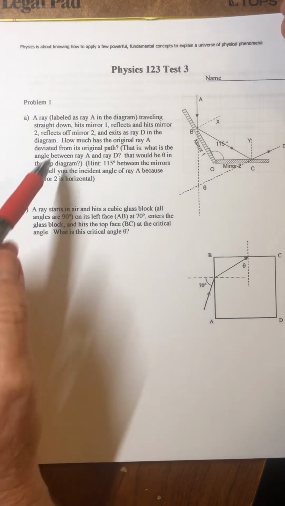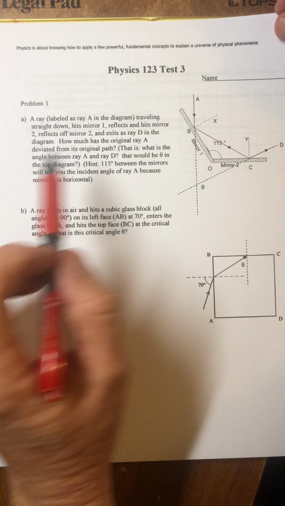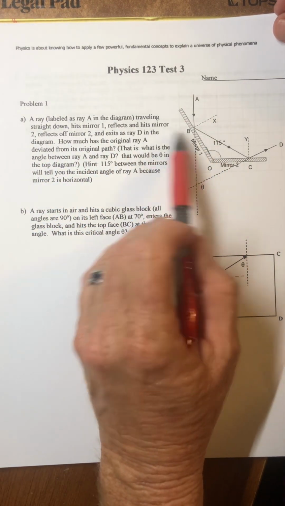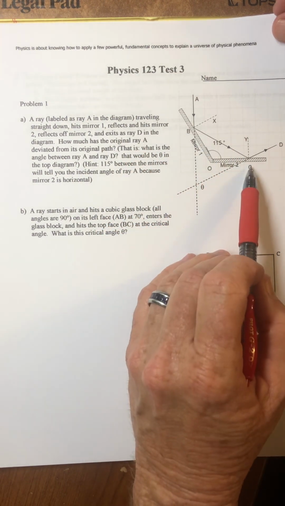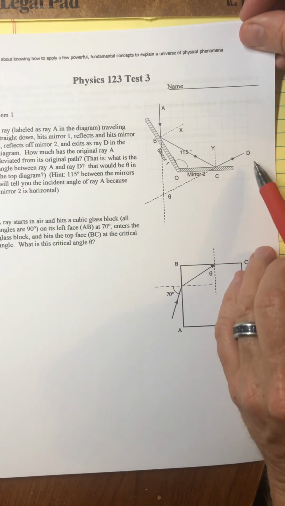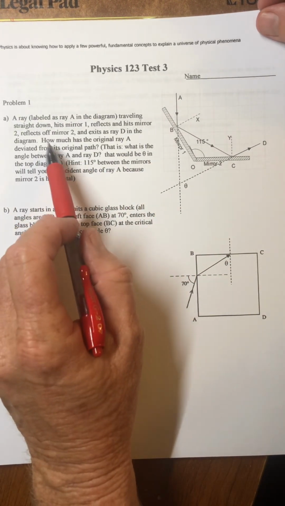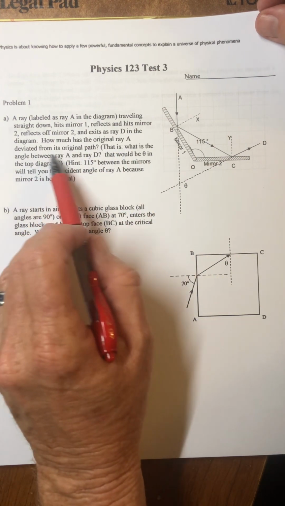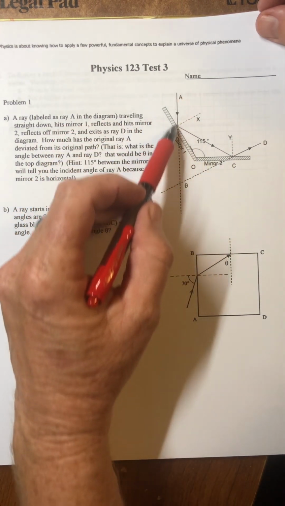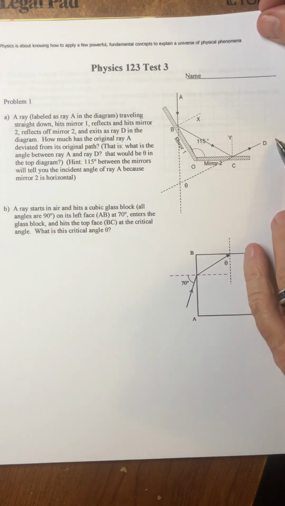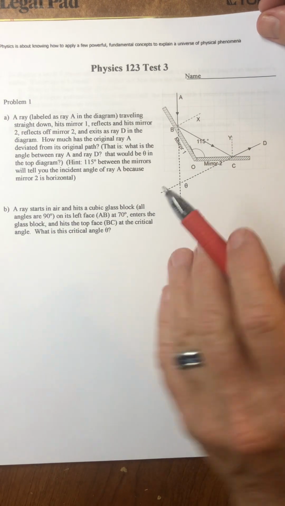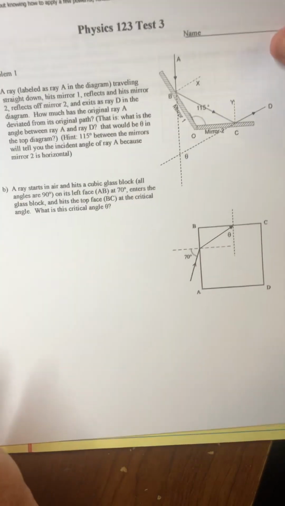Here's the first question. It's got these two parts, and we have a ray coming down here. It says this ray A, traveling straight down, hits mirror 1, reflects off, then hits mirror 2, and bounces off of it and exits as ray D. How much has the original A deviated from its original path? That is, if you extend this ray down and then the new ray D out to here, it's really saying, what's this angle here, theta? How much has it bent? How much has it twisted here?